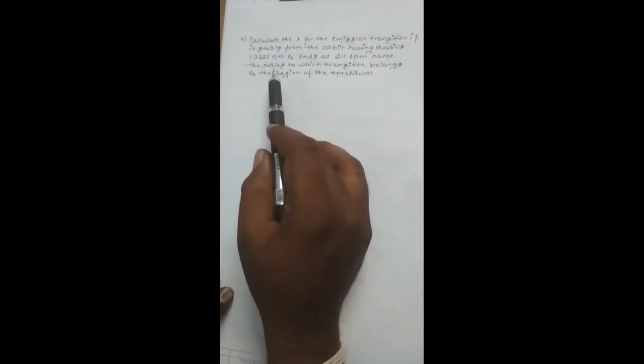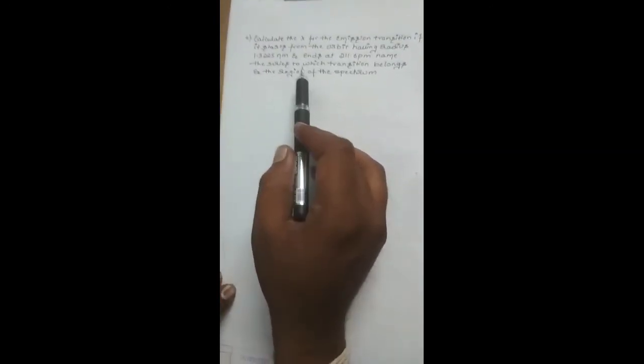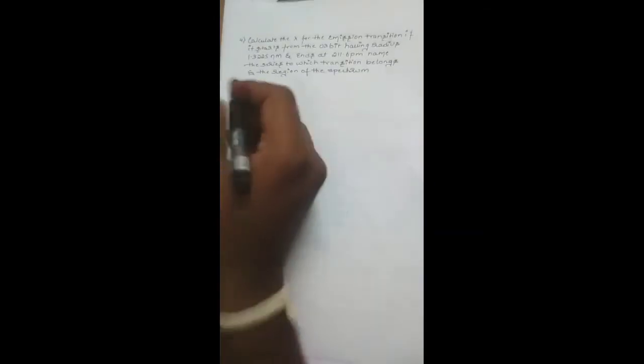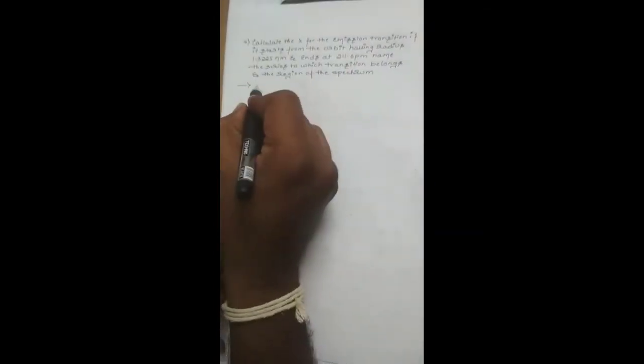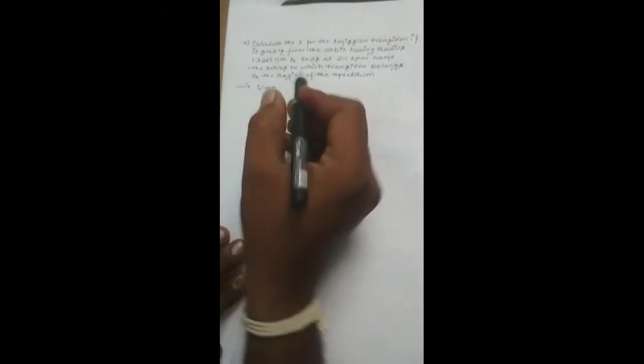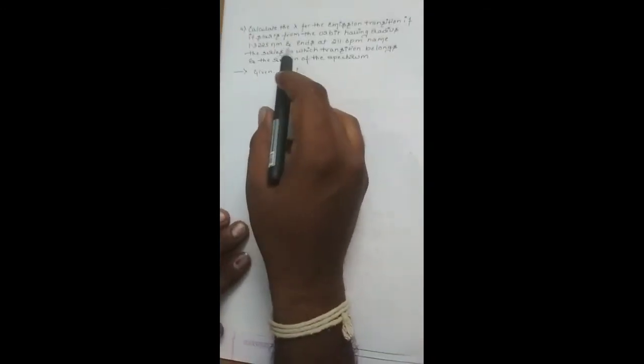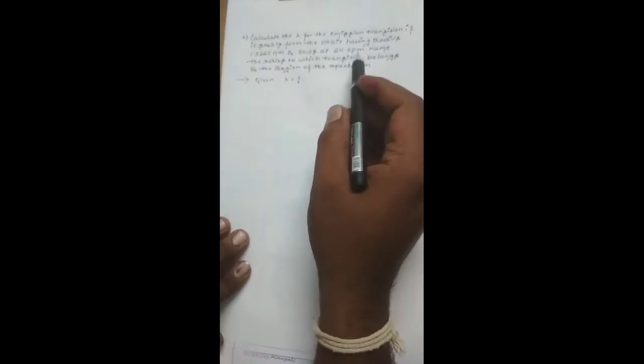They are also asking to name the series to which the transition belongs, and the region of the spectrum. Calculate the wavelength for the emission spectrum, starting from the orbital having radius 1.3225 nanometers and ending at 211.6 picometers.